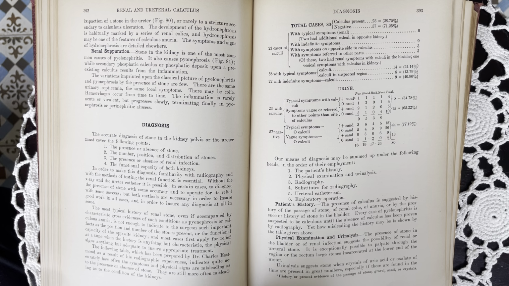58 with typical symptoms, calculi, 14 equals 24.14%, calculi in suspected region, 8 equals 13.79%. 22 with indefinite symptoms, calculi, 9 equals 40.90%. Urine, 23 with calculus, 57 negative. See table. Our means of diagnosis may be summed up under the following heads in the order of their employment.